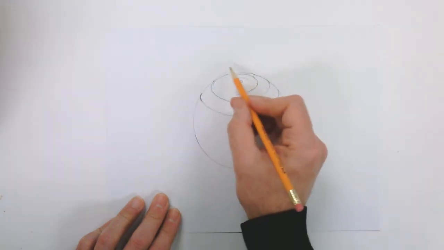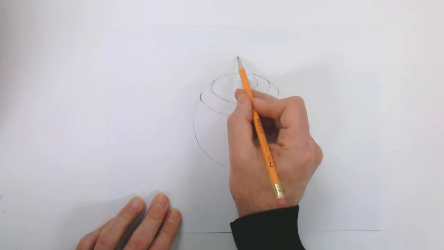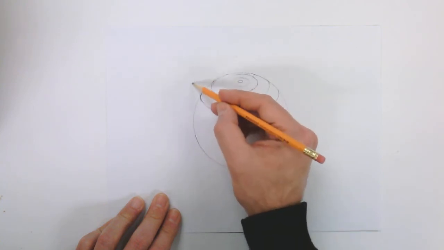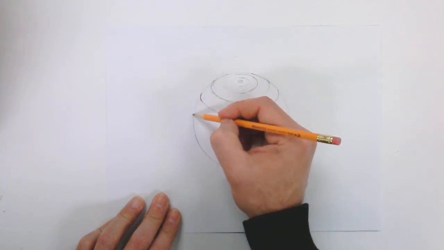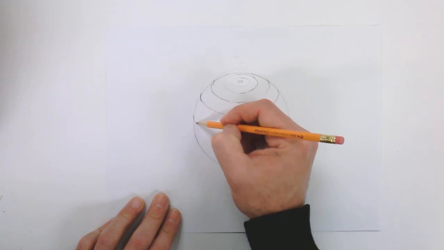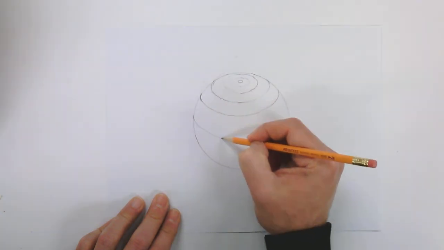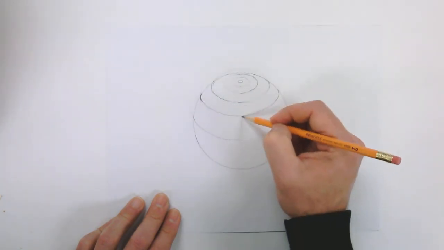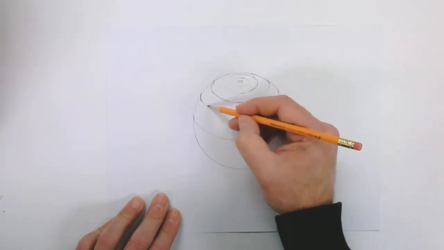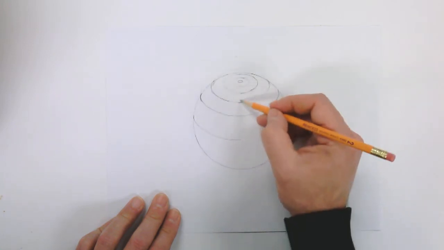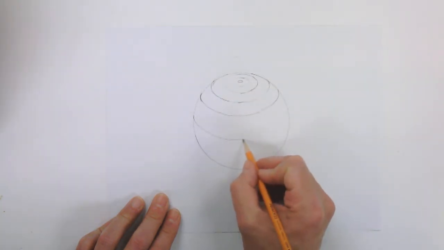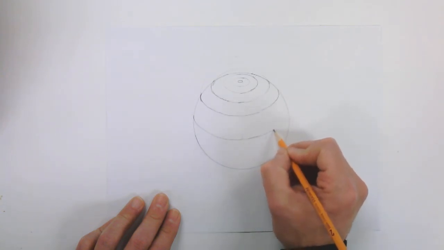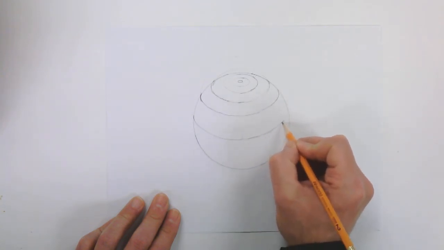All right, and we'll do another one. Again, we're going to make a line over here. We're going to come around. And this distance here should be greater than what's here. Okay, so you should be pushing out a little bit more. And I probably came down just a little bit too much, but that's okay. I think it's all going to work out.